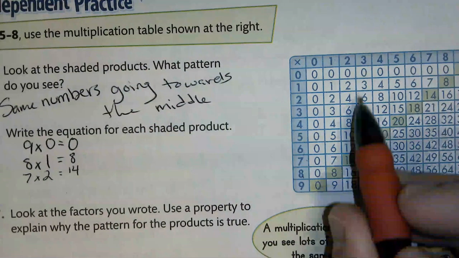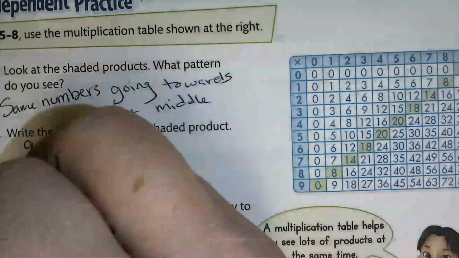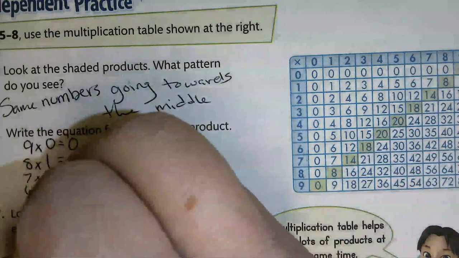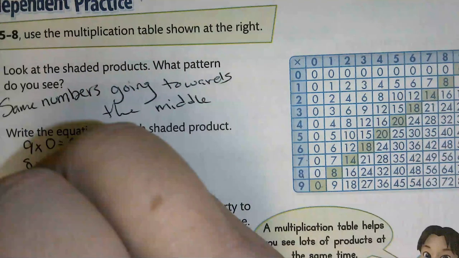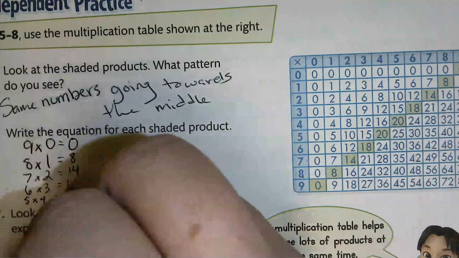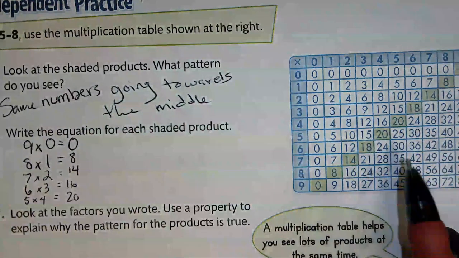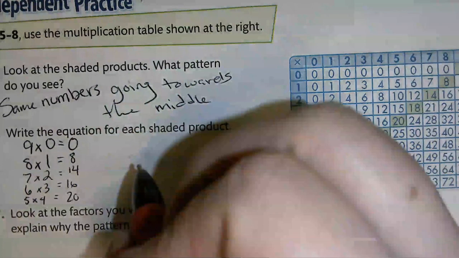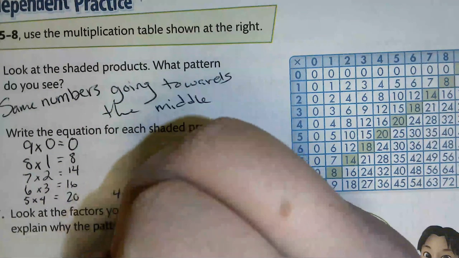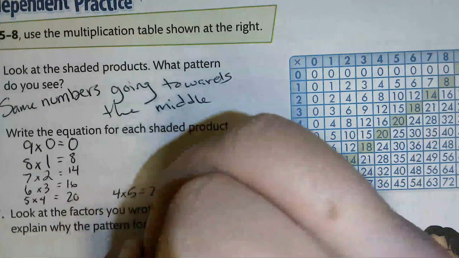6 times 3 equals 18. And then I have 5 times 4 is 20. 5 times 4 equals 20. All right. Well, let's keep going. Now I've got 4 times 5. So 4 times 5 equals 20.